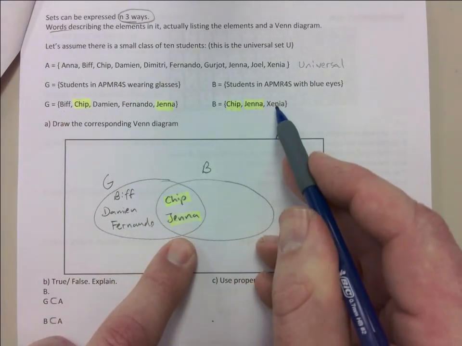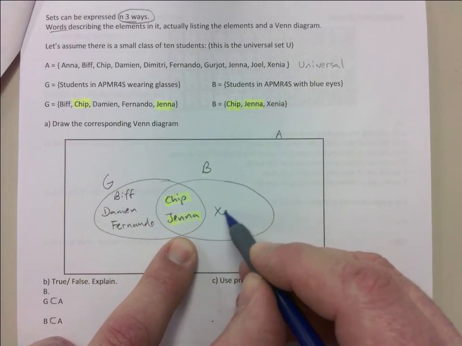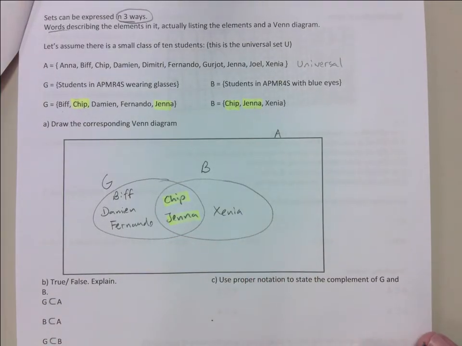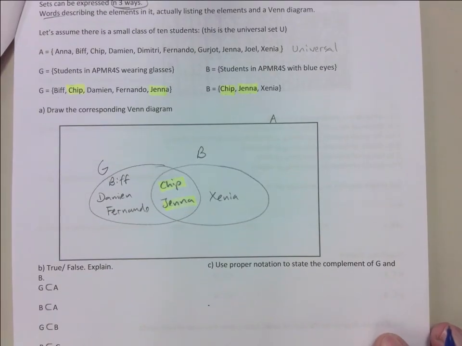And for set B, I haven't included Xenia yet, so Xenia is going in as well. But please don't forget about your outliers. Just don't forget about the outliers, okay? Just in life, don't forget about the outliers. Always look around, like who's not being included, and try to include them, right?